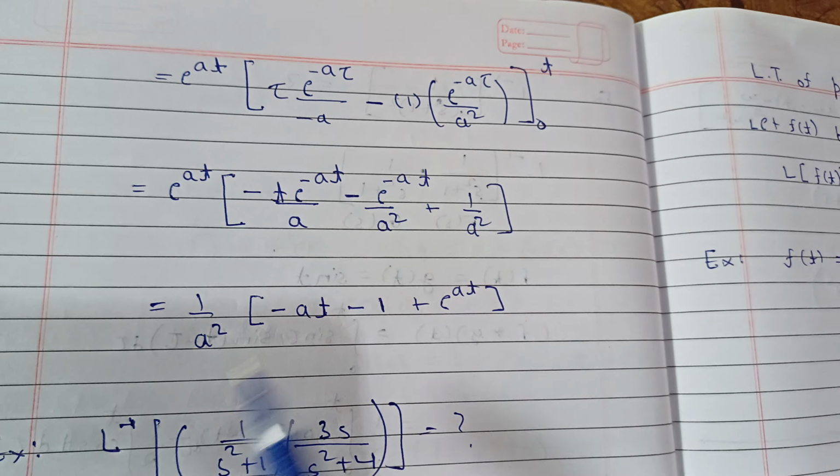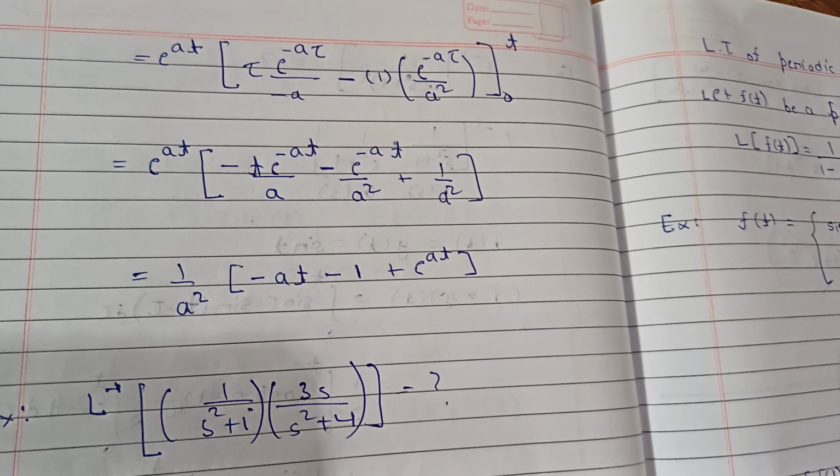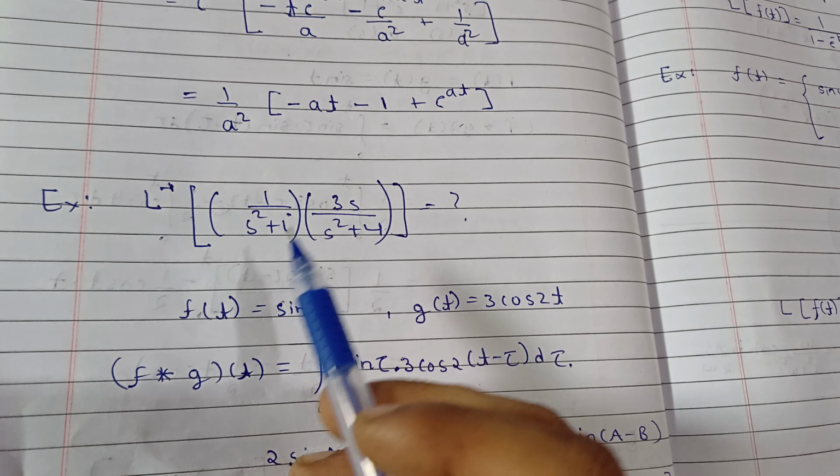And just put the limits and you will get your inverse. This will be your answer. Let's take one more example. We need to find the inverse of this.